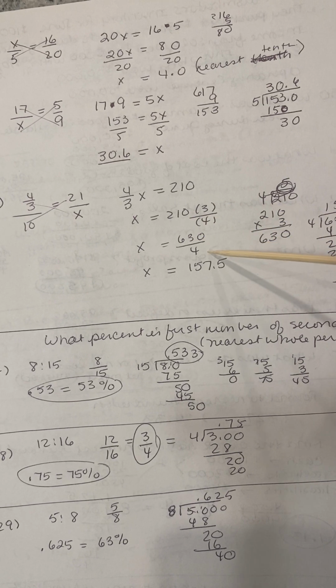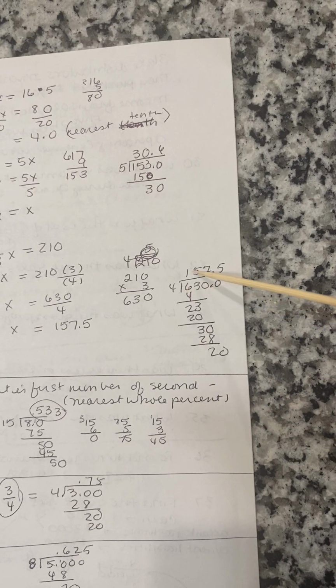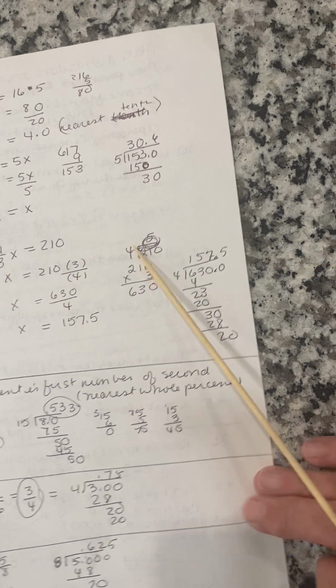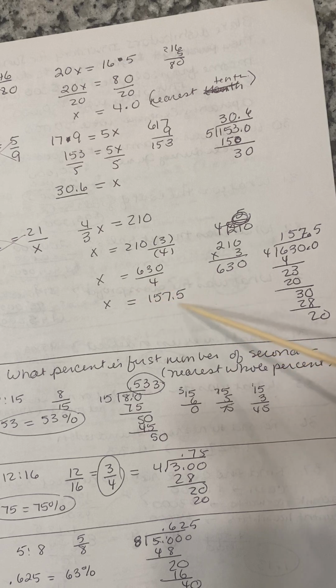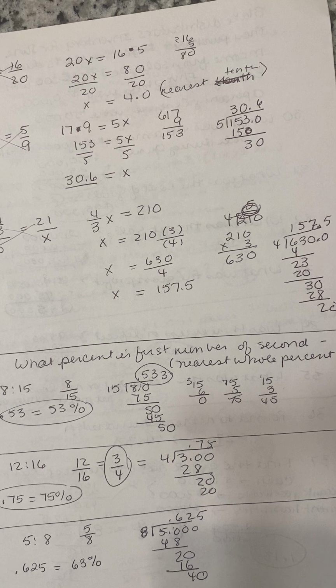So 630 divided by 4. So I did it over here, and you can do your work here. 630 divided by 4. You go through, 4 goes into 6 once, 4. So we have 23. 4 goes in here 5 times, 20. And then 30, 4 times 7 is 28, and then subtracting, you've got 2, and then 2 times 5. So it turns out exactly 157.5. The answer is right here, 157.5. Make sure you show all this work over here like I did.